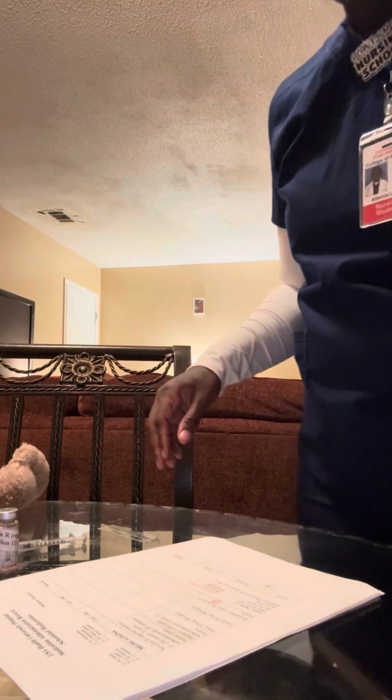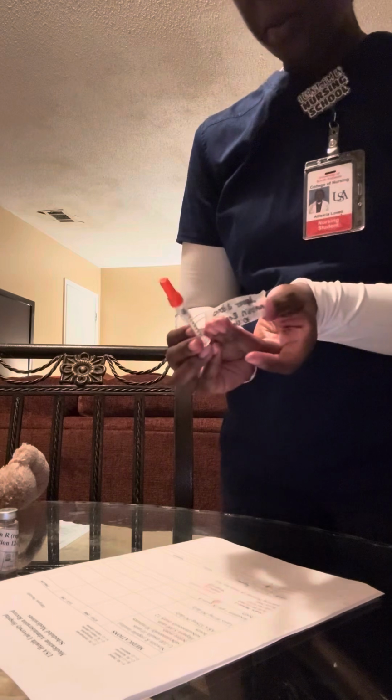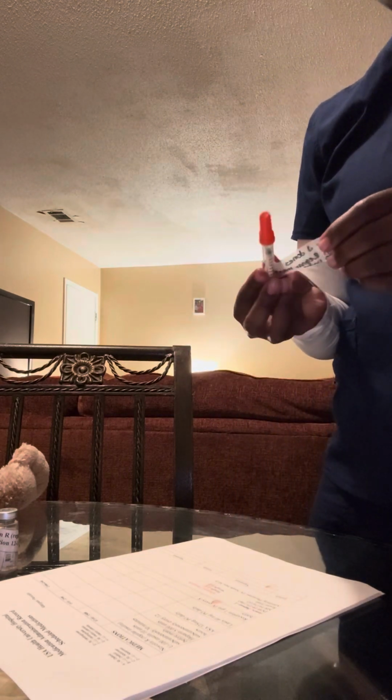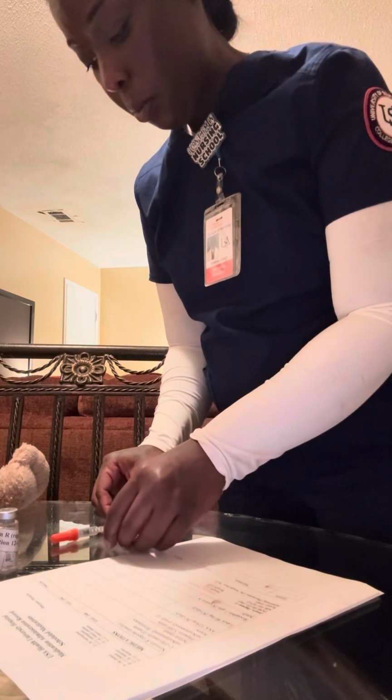All right. So I'm going to go ahead and get my label here. I am going to stick my label on my syringe. Okay. Alrighty, so I have my label on my syringe.